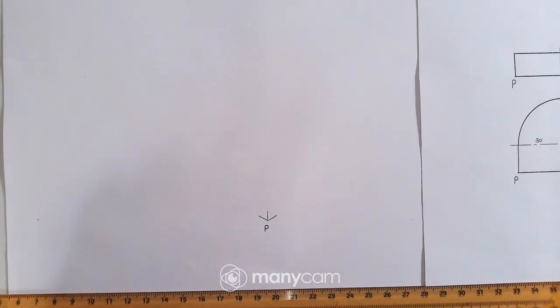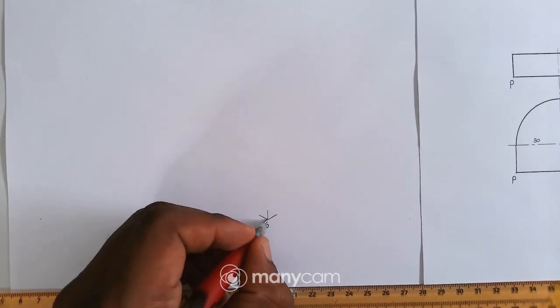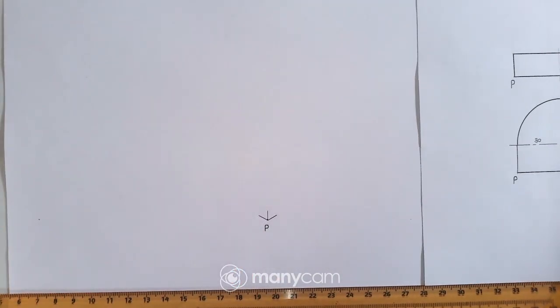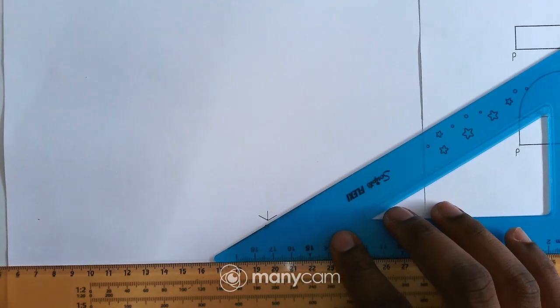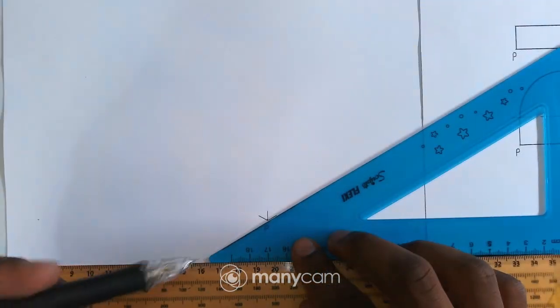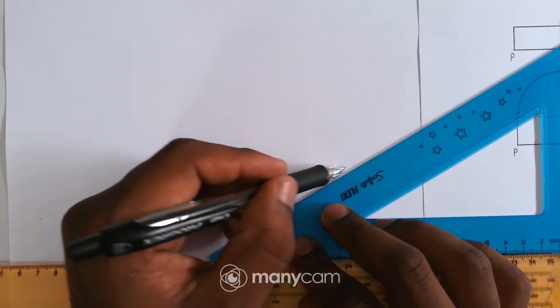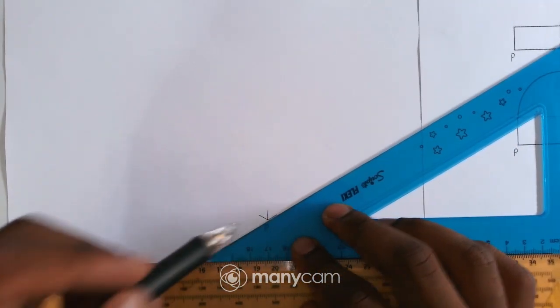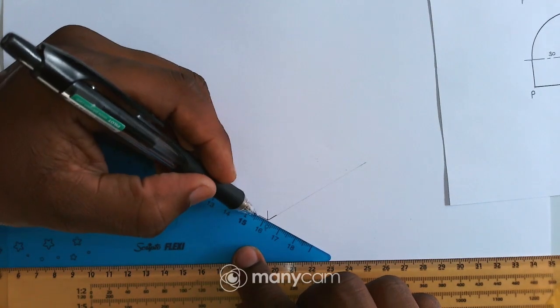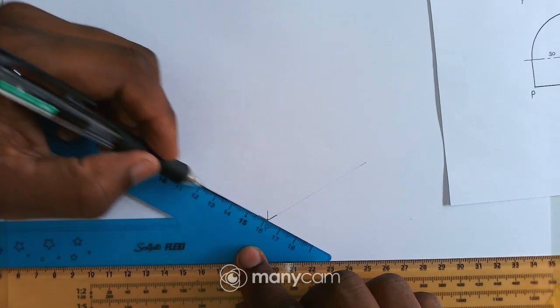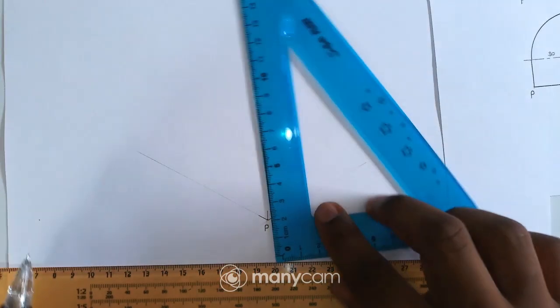This is point P, which we are given. Now I'll take my 30 by 60 and construct that isometric block. I'll start by drawing my construction lines right there, and then the vertical line, which is the height.